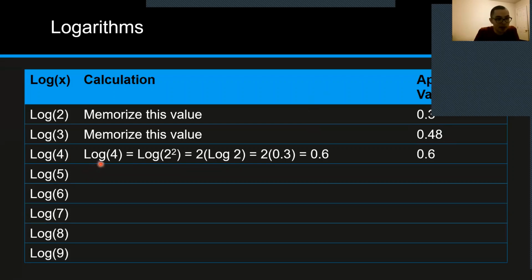we can go back and think about how we can make 4 using log of 2, right? So log of 4 could also be log of 2 times 2. So we could find log of 2 and multiply by 2, or we can think of the 4 as 2 to the 2nd power, which leads us to the same equation. Since we know we can pull out this exponent because of the third law that we learned, we pull out the exponent in front of the log. So now it just becomes 2 times log of 2. And since we know log of 2 is 0.3, log of 4 is 0.6.